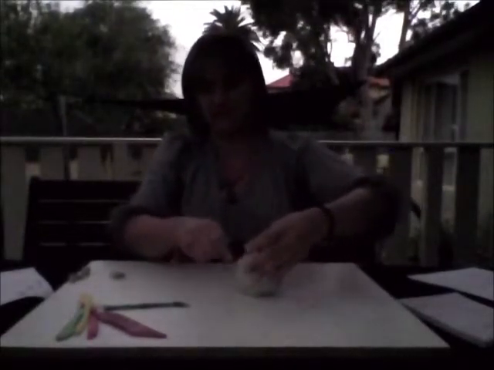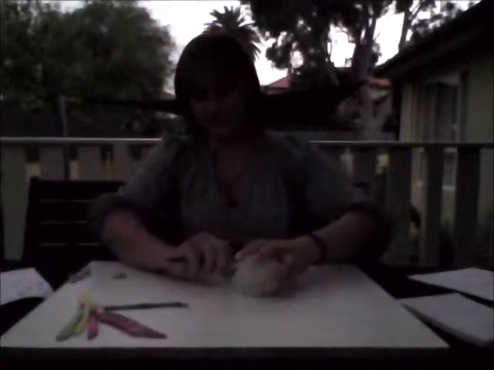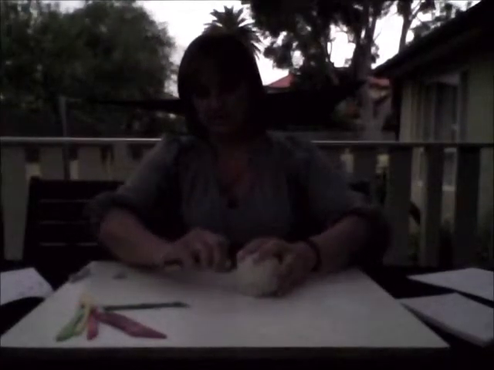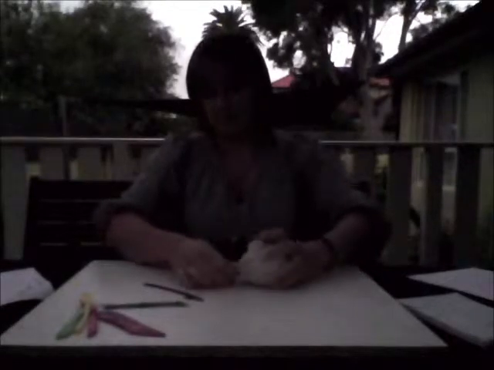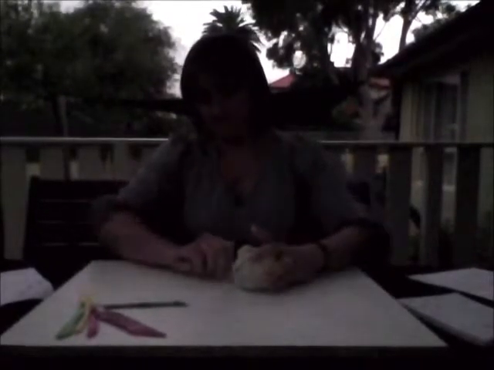It depends on how you have interpreted it yourself. Lots of lines. There's lots of lines in this.